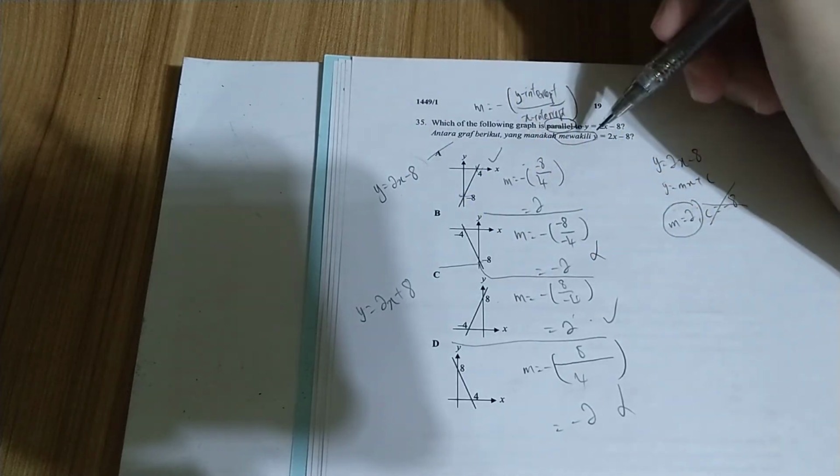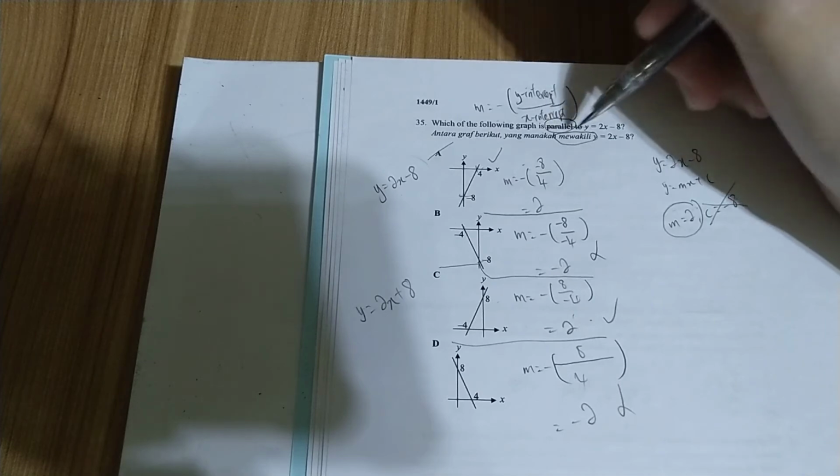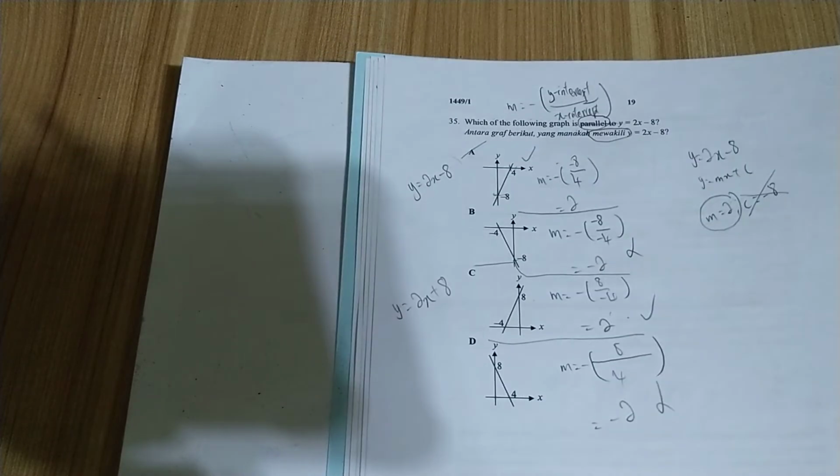But after reading the Malay version, I think they made a mistake when they typed the question. Okay, I think what they are asking is which one is equal to y equals x minus 8. So it should be A.